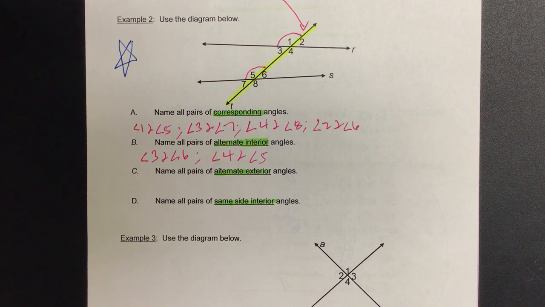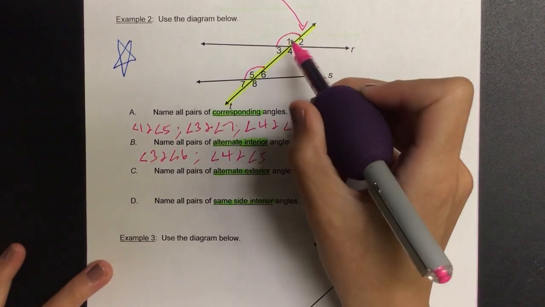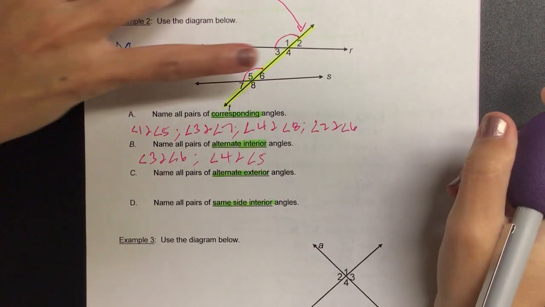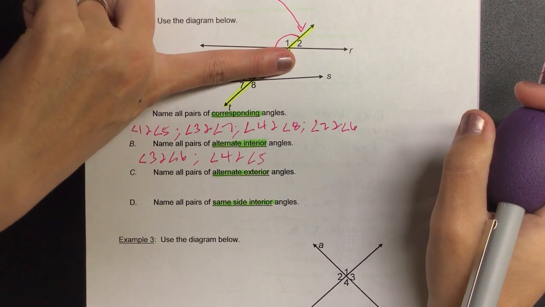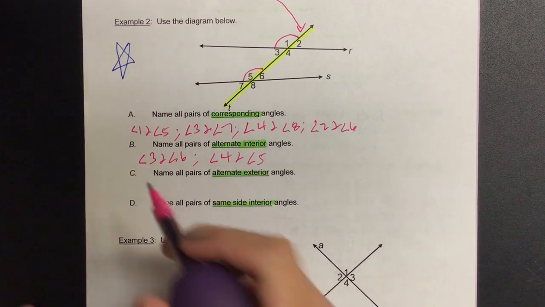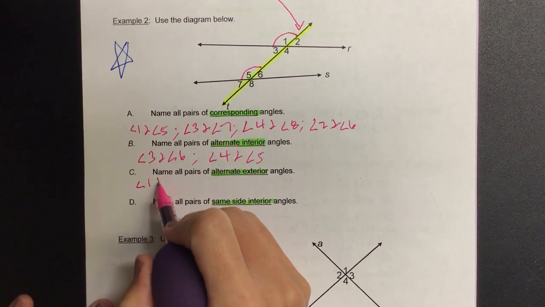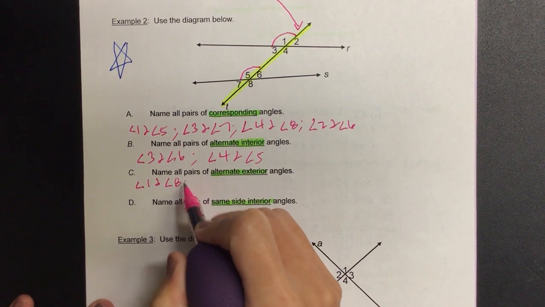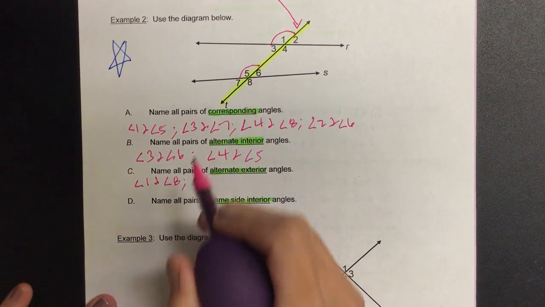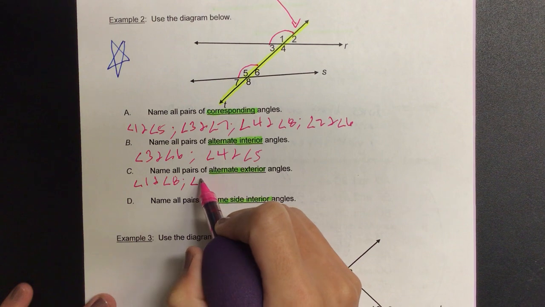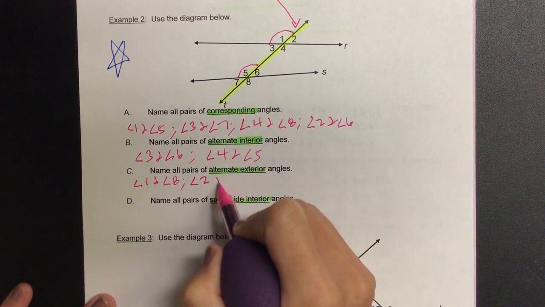Okay, Isaac, let's read your definition. Jumping from one side of the line to another. Very good. Inside part, correct. So then alternate exterior. I'm gonna say angle 1 and angle 8 because exterior means on the outside. So I'm only looking at 1, 2, and 7 and 8. So let's write angle 1 and angle 8. Should I have one more? Angle 2 and angle 7.